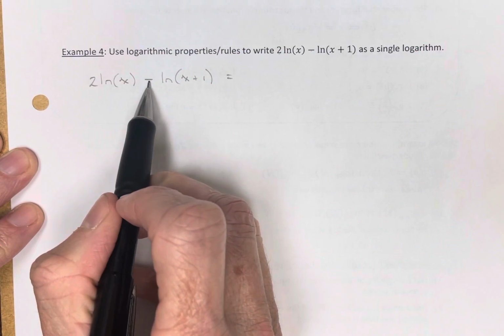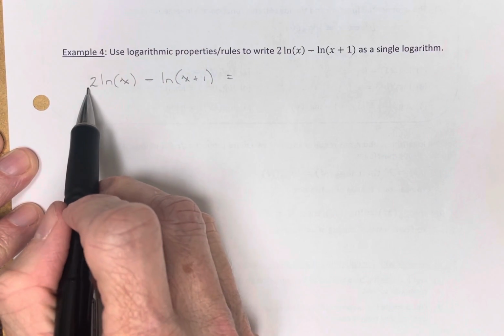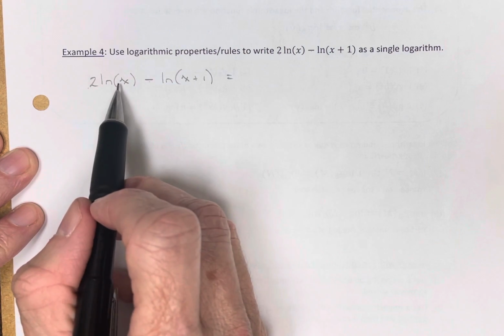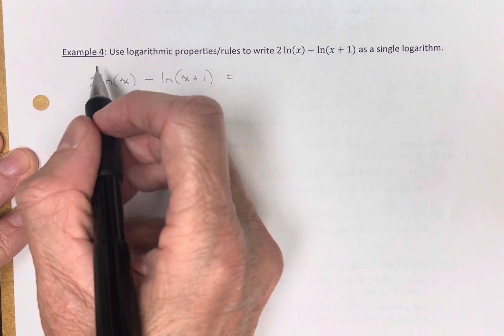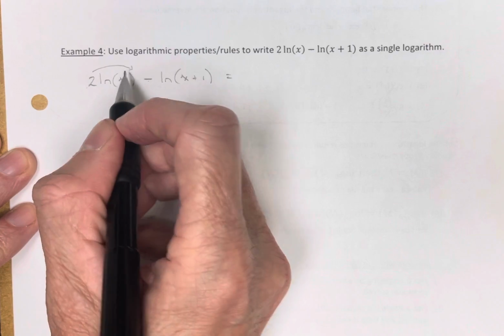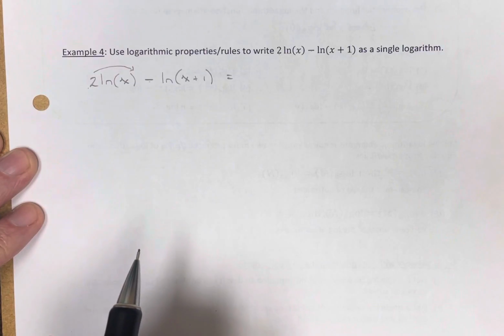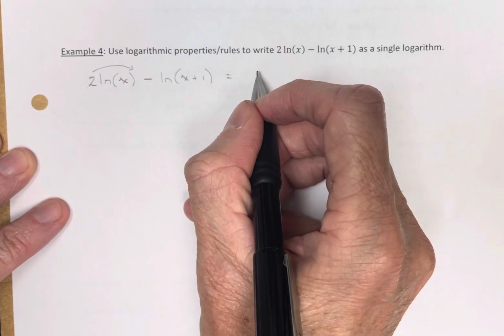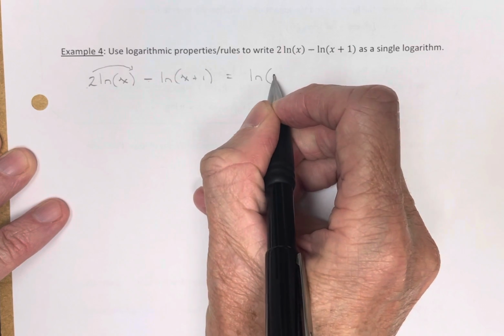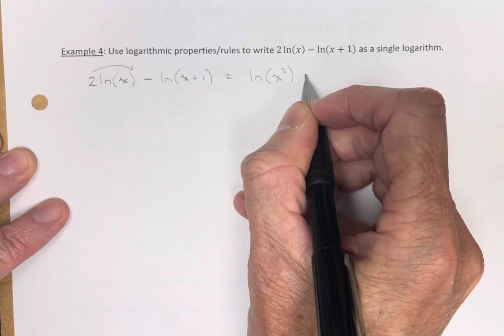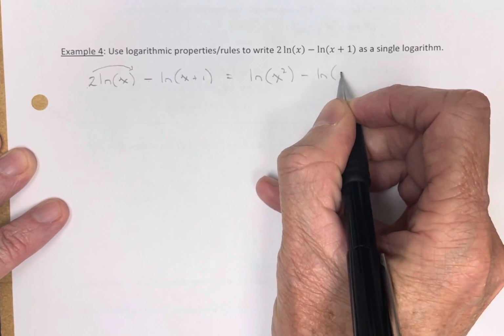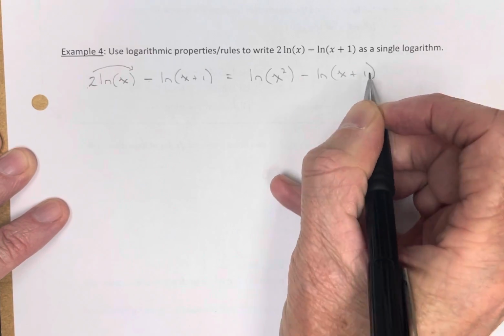Okay, well, it is a subtraction problem, but I have a 2 in front, so I can't use the quotient property yet. I have to take the 2 and move it back using the power property. So this is the same as the natural log of x squared minus the natural log of x plus 1.